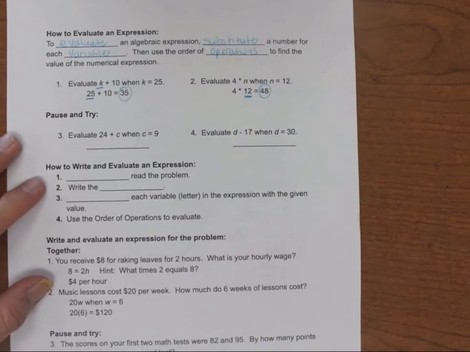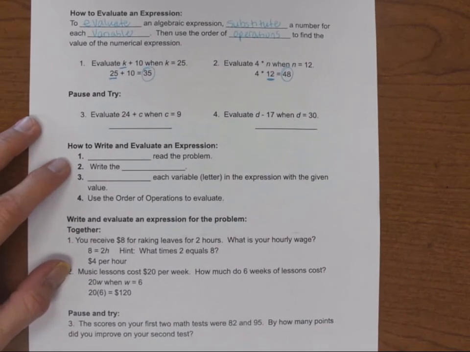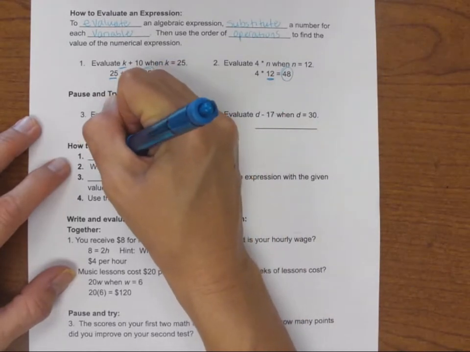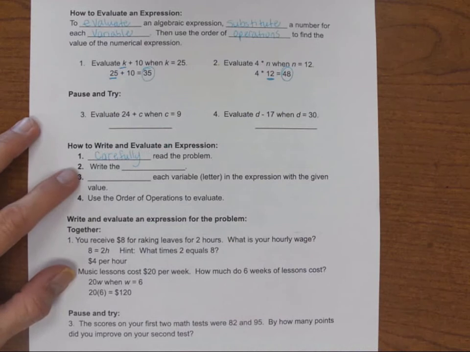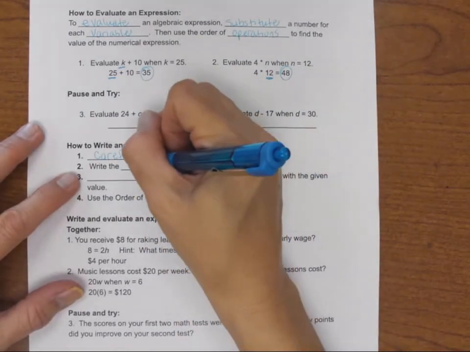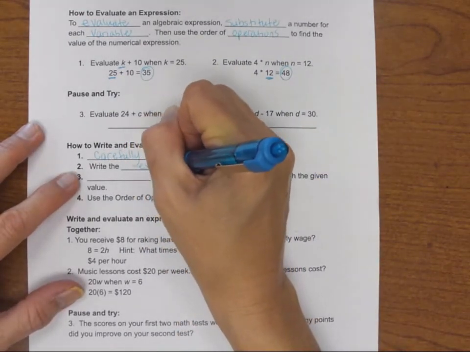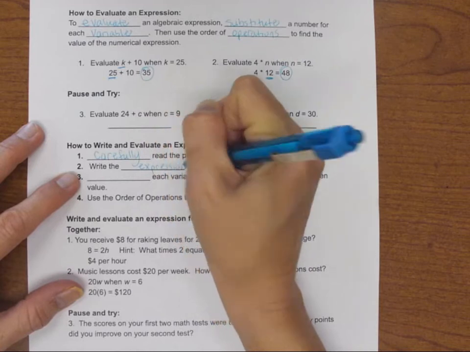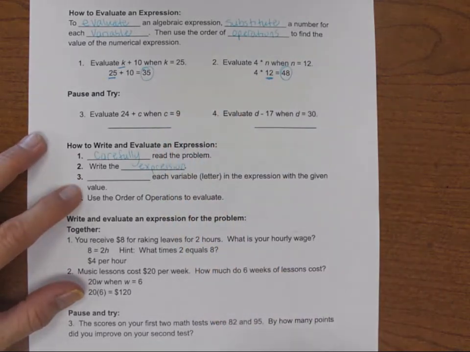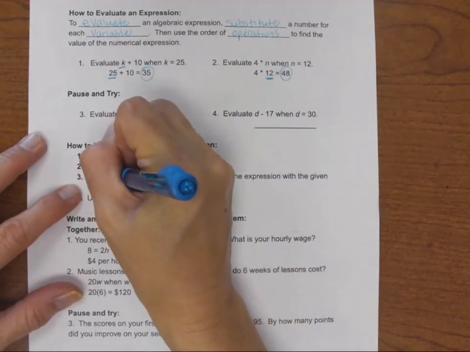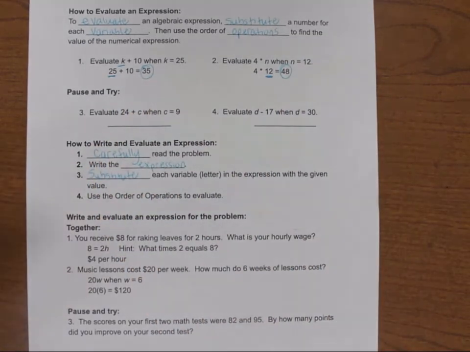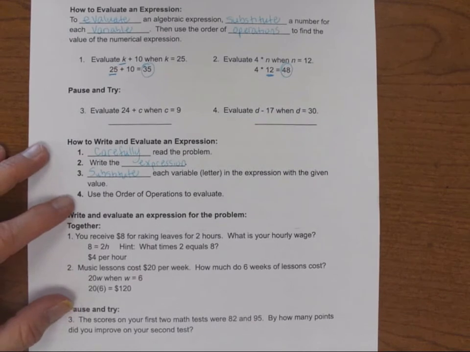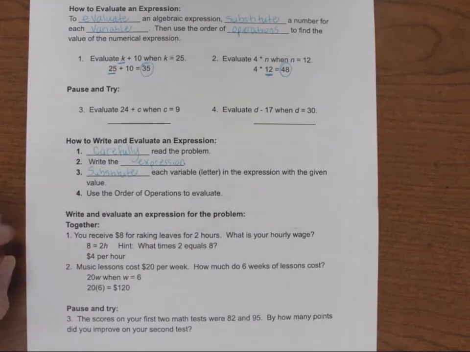Okay, welcome back. How to write and evaluate an expression. Step number 1, carefully read the problem. Number 2, write the expression. Number 3, substitute each variable or letter in the expression with the given value, and then use the order of operations to evaluate.